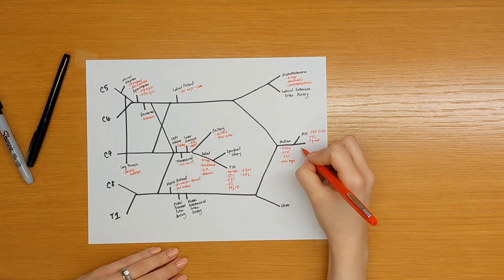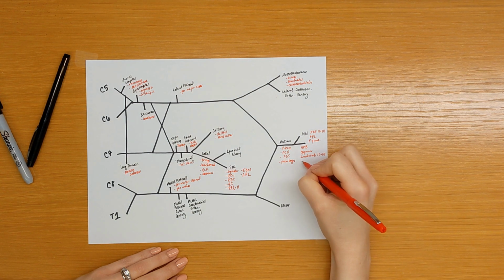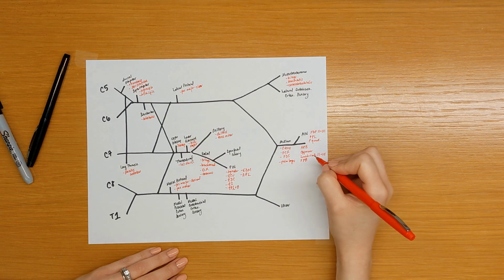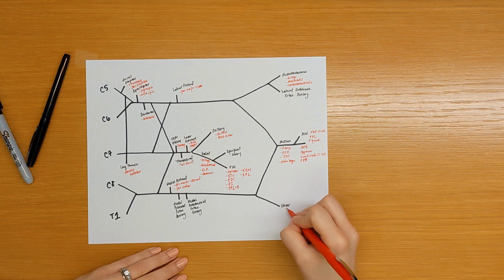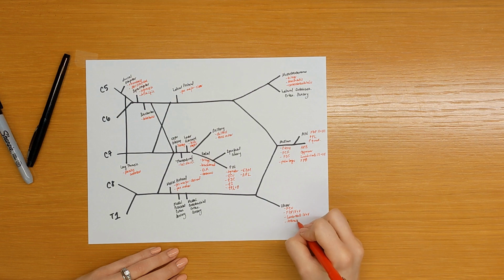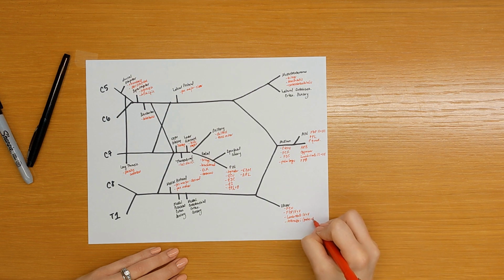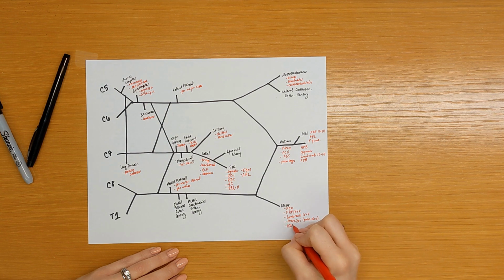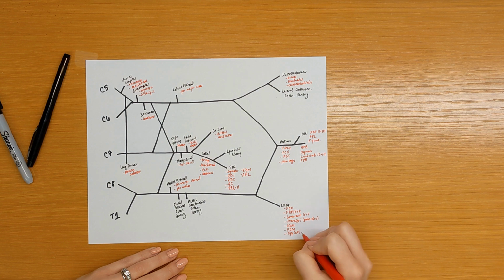The remainder of the median nerve innervates the abductor pollicis brevis, the opponens, the lumbricals to the second and third digits, and the flexor pollicis brevis. The ulnar nerve innervates the flexor carpi ulnaris, the flexor digitorum profundus to the fourth and fifth digits, the lumbricals to the fourth and fifth digits, the interossei, both the palmar and dorsal interossei, the abductor digiti minimi, the flexor digiti minimi, the opponens digiti minimi, as well as it innervates the adductor pollicis in the thumb.